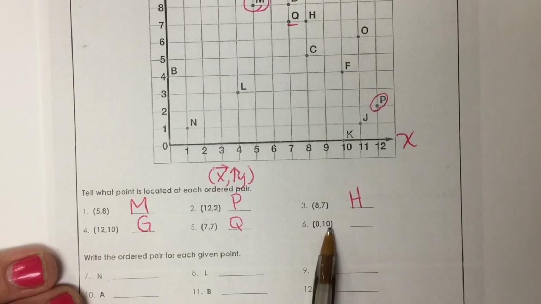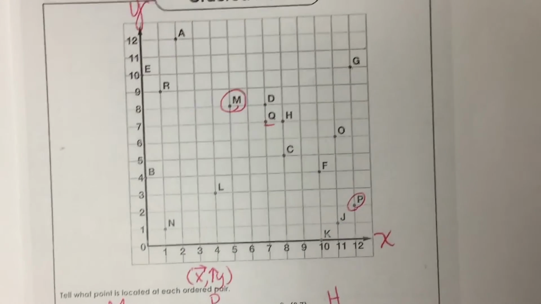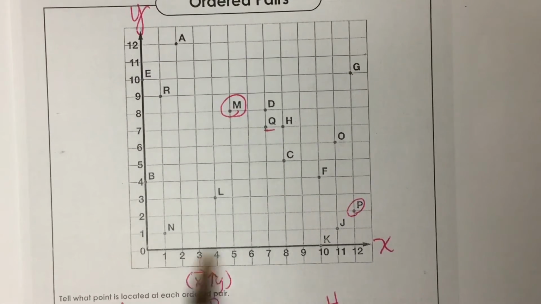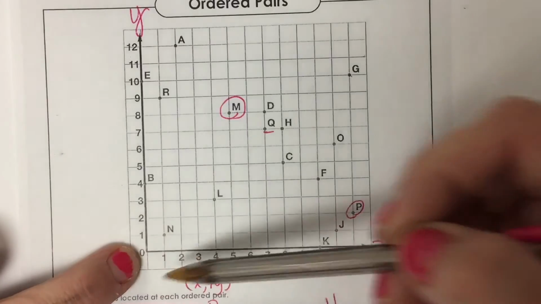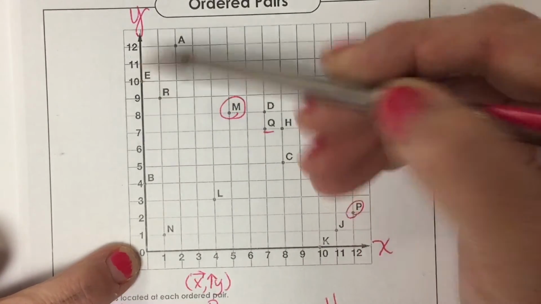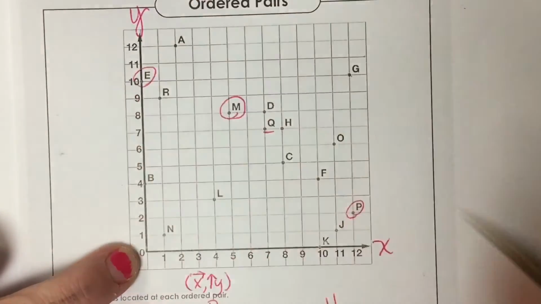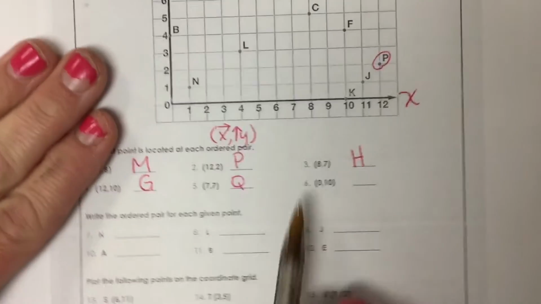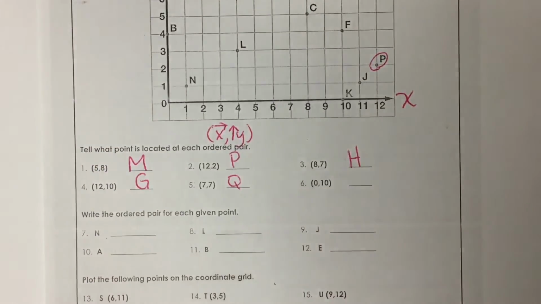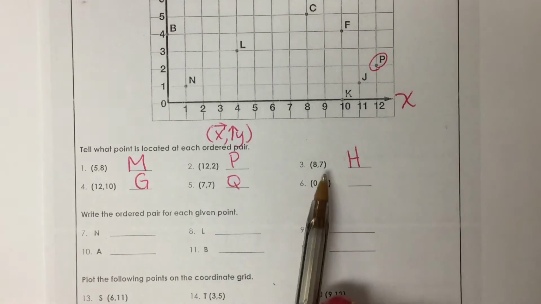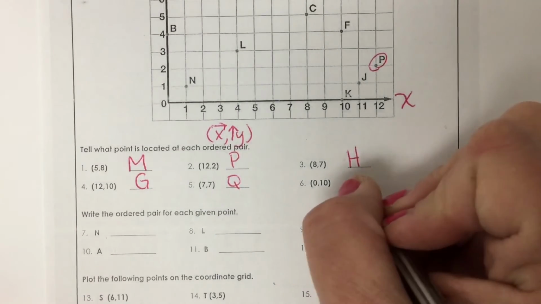0, 10. So if we're at 0, 10, that means I'm not moving anywhere on the x-axis. I'm staying right here at the 0, and all I have to do is go up to 10, which would be E. Okay, so 0 came first, so I didn't move anywhere on the x-axis. I just moved up the y-axis, so the answer is E.